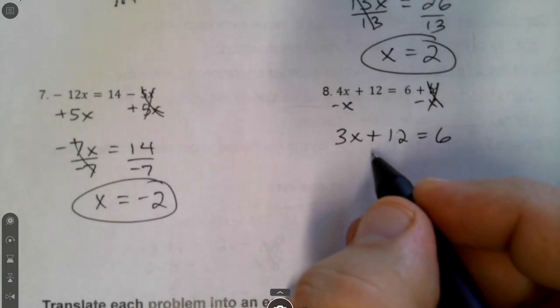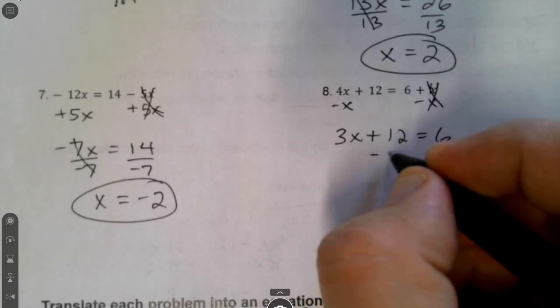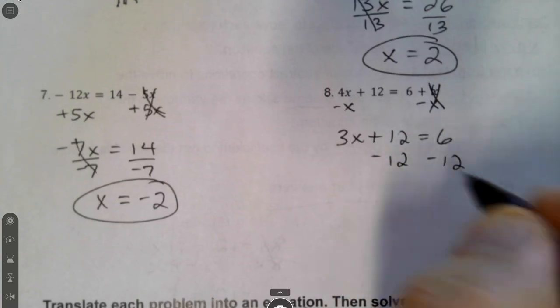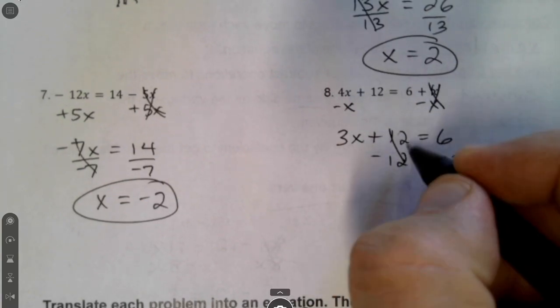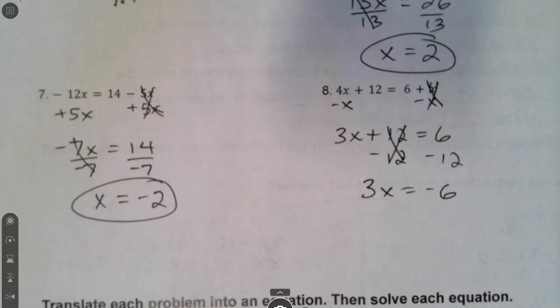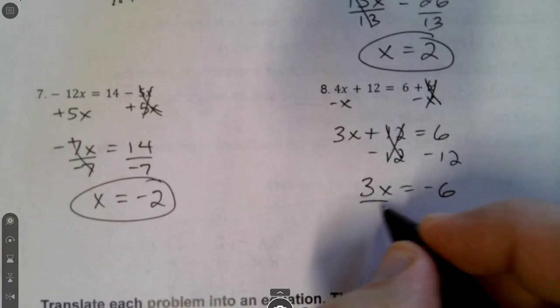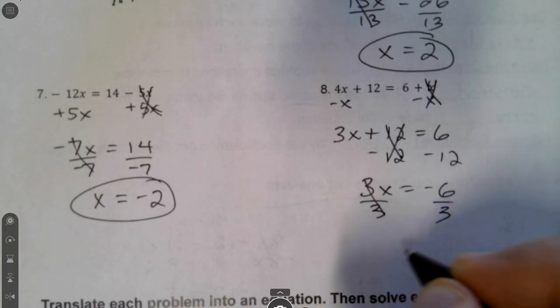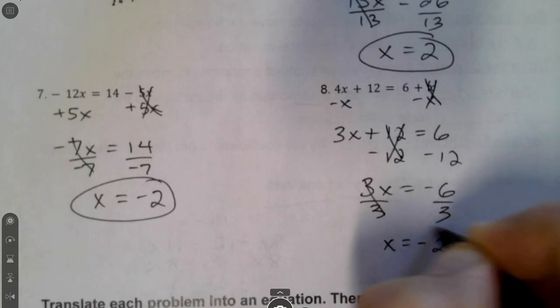Then we want to move the constant away from the variable. So we'll subtract 12 from both sides. Because it's a plus 12, the opposite is to subtract. Gives us 3x equals negative 6. Our final step is to divide both sides by the coefficient, so we get x equals negative 2.